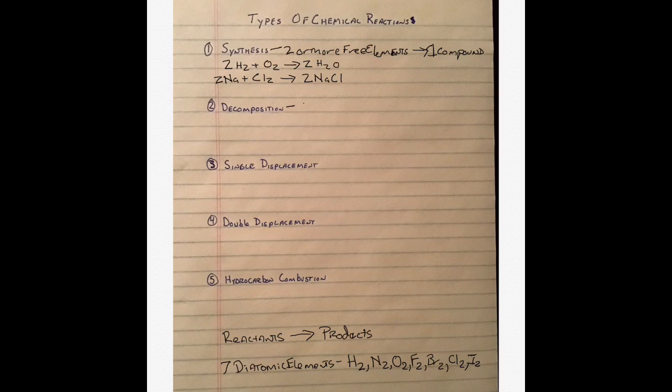A decomposition reaction is a reaction in which we have one reactant which will make 2 or more products. So we start off with a single compound, and it makes 2 or more products, which can be free elements or a free element in a compound, or even possibly 2 compounds.